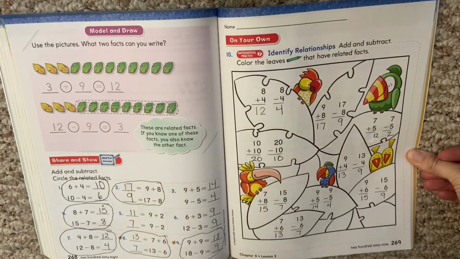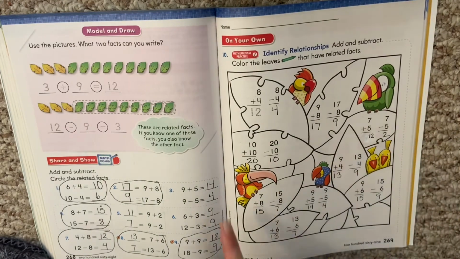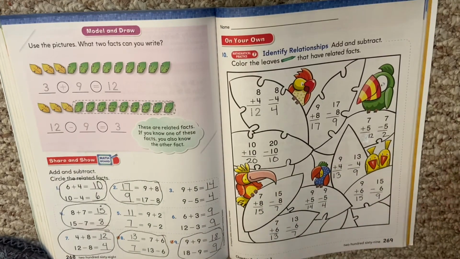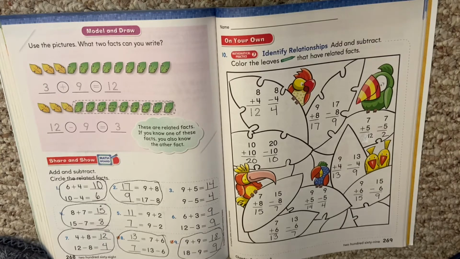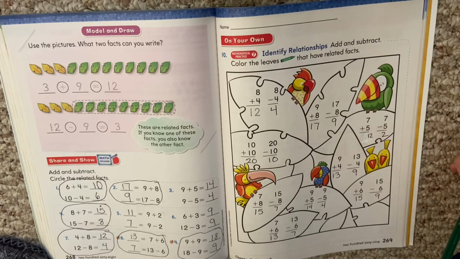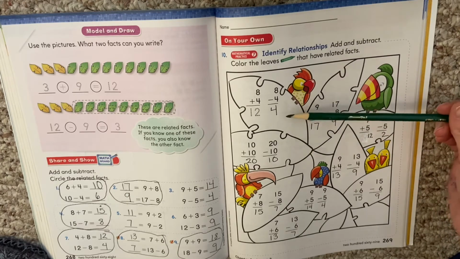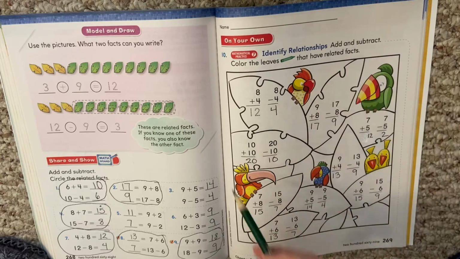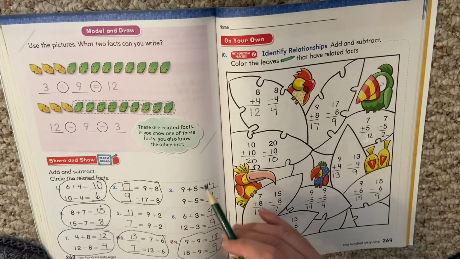Okay, so now if you're hitting play, that's because you checked all these answers. You checked to make sure that yours match. All right, that was the first step. So now we need to go through and color the leaves that have related facts. So if you have a green crayon with you or any color crayon that you can use, that's great. If not, take a minute, pause, grab a crayon that you want to use to color the leaves, and then come back, because this way we can do some of this together. Okay, so pause if you need a crayon. If not, keep watching.